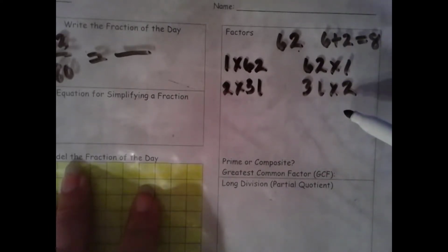We try 9. 9 has the same rule as 3. We add the digits together, we get 8. 8 is not a multiple of 9, so 9 is not a factor. We try 10. The rule for 10 is that it ends in a 0. It ends in a 2, so 10 is not a factor.